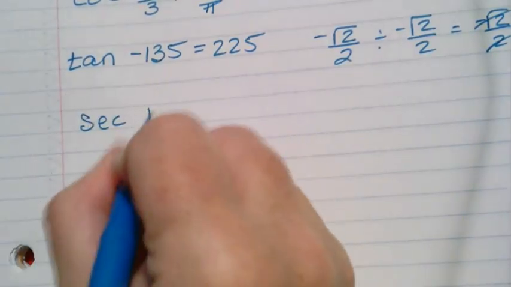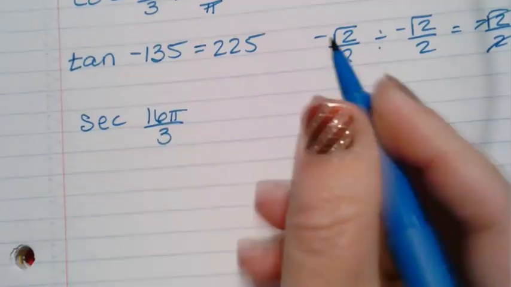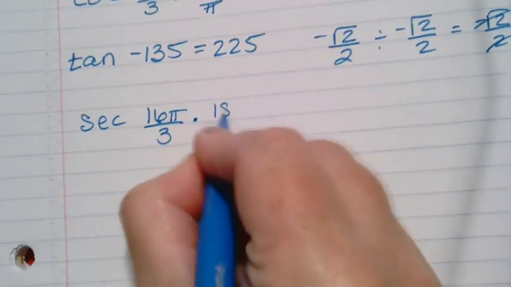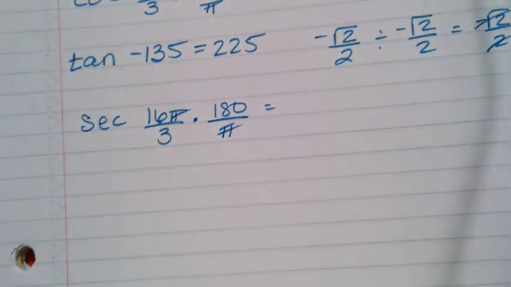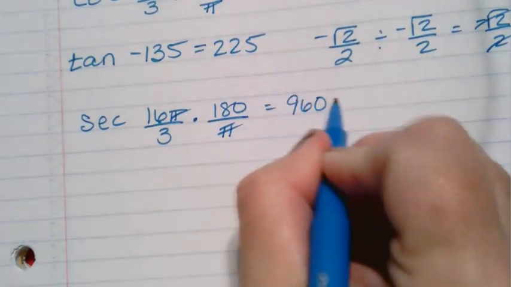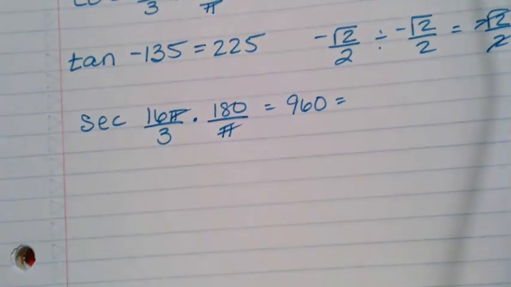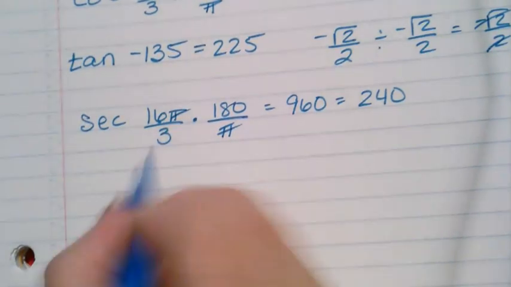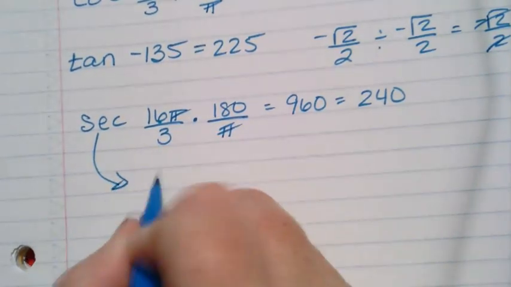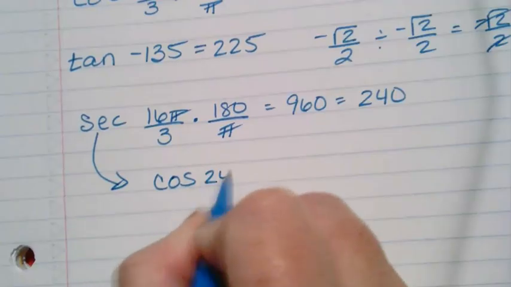Secant of 16 pi over 3. Again, convert, 180 over pi. That's 960 degrees. We're going to have to subtract, and I get 240. So what you need to do first is figure out this is cosine of 240 degrees.